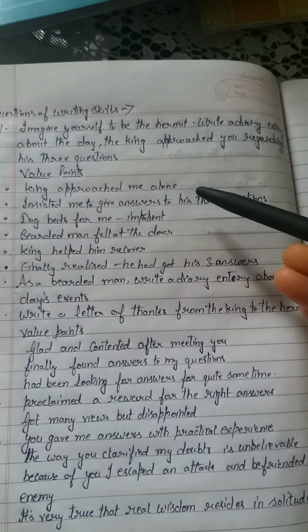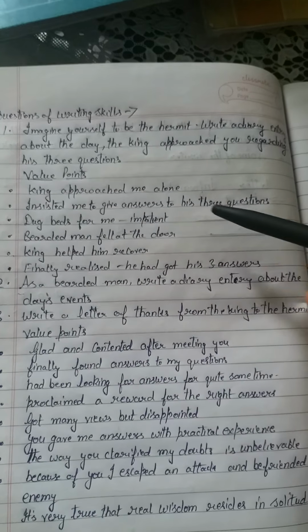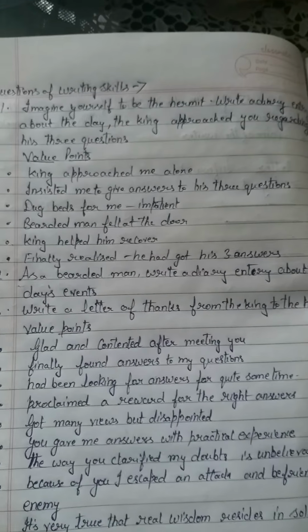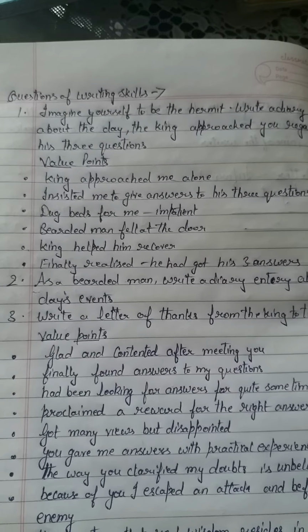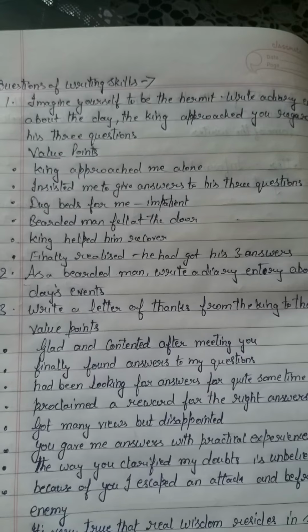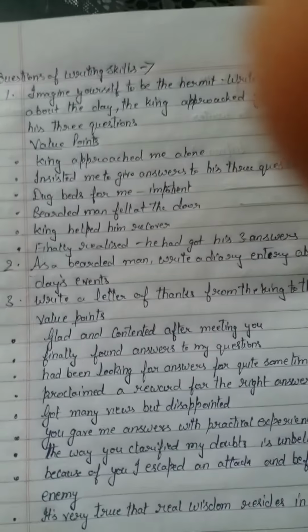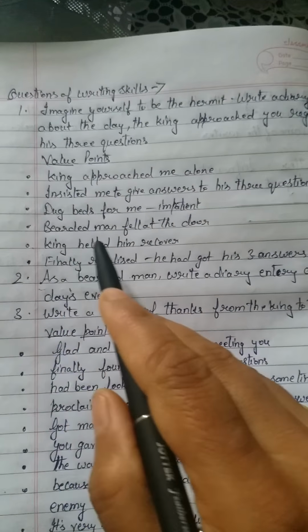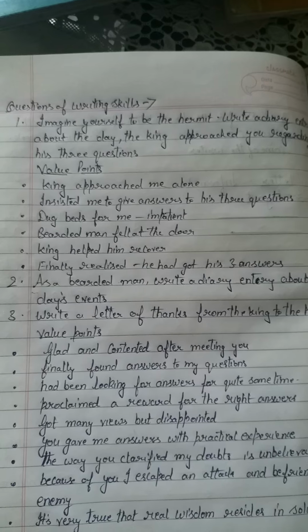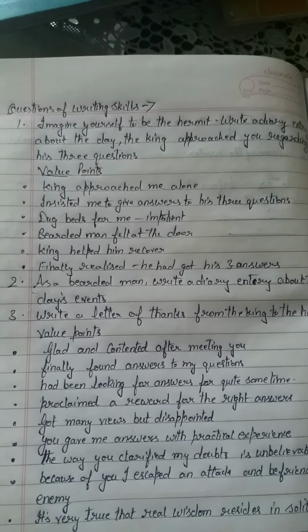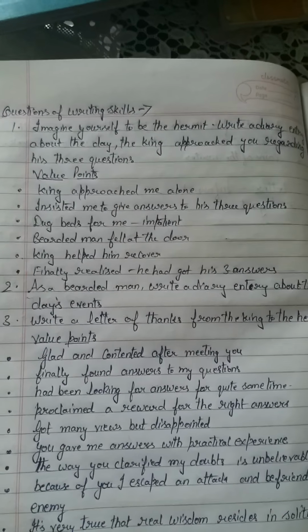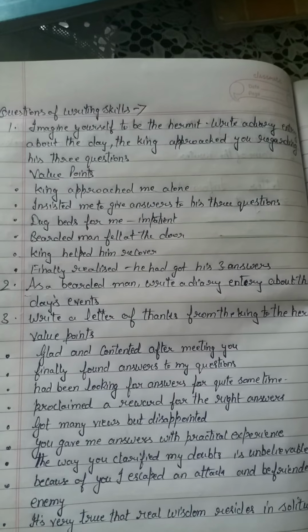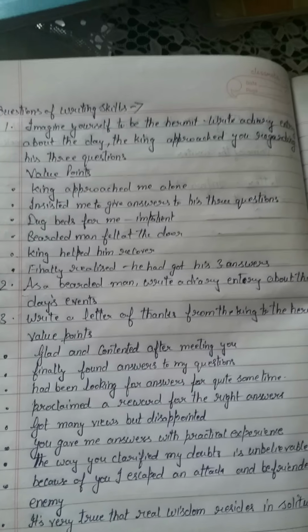King approached me alone, insisted I give answers to his 3 questions, dug beds for me impatiently, as he was very impatient, very curious to know the answers to the questions. Bearded man fell at the door. King helped him recover, finally realized he had got his 3 answers. So these are some of the value points. You may add your own points also according to the chapter.